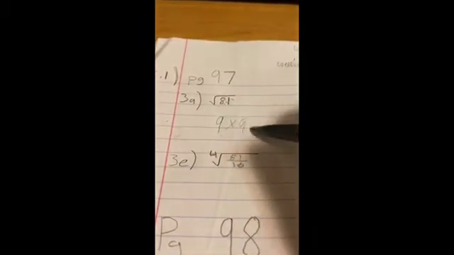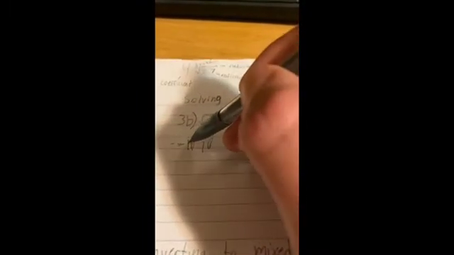Back to here. Okay, so the square root of 81 equals 9 because 9 times 9 equals 81. Simple. Okay, now the square root of negative 100 cannot be done because the two numbers have to be the same. The closest you can get is negative 10 times 10, which would equal negative 100, but they're not the same because this is a negative 10 and this is a 10. So it's just unsolvable. Next one.